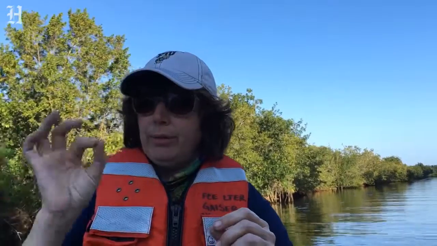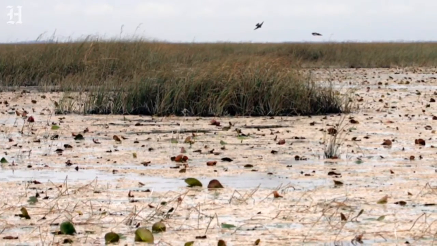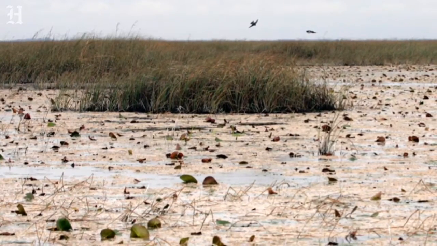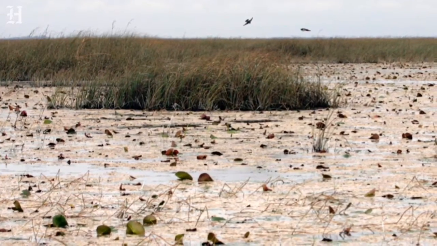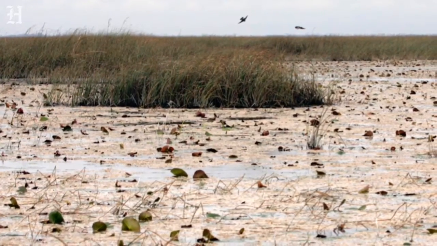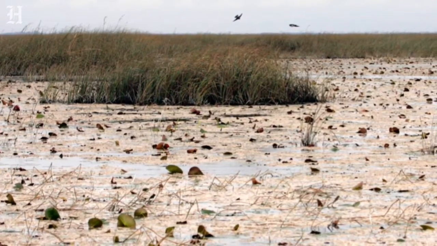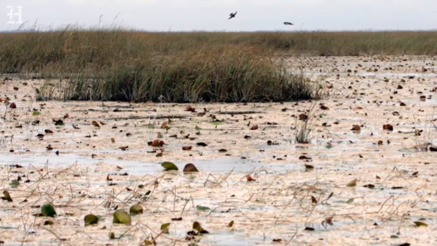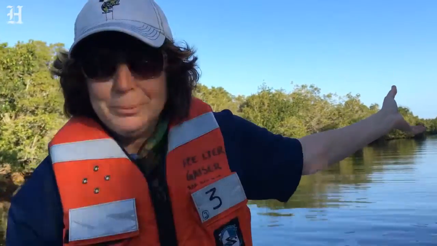So our project is designed to follow the flow of a molecule of water from the freshwater Everglades out into Florida Bay and the Gulf of Mexico. And so we have two major sloughs in the southern Everglades that are conduits for that water flow. One is Taylor Slough and the other is Shark Slough. And today we're going up Shark Slough.